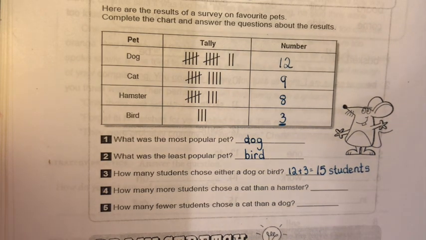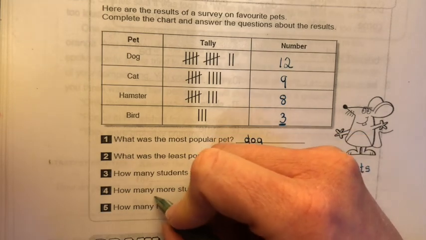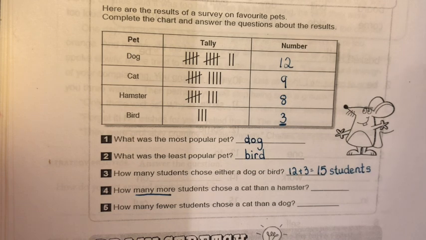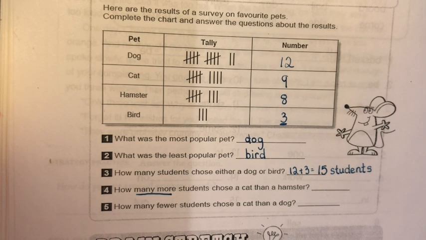All right, number 4. How many more students chose a cat than a hamster? When we say how many more, they're asking us to find the difference. Now remember, if we're going to find the difference, we're going to subtract. We take the bigger number, subtract the smaller number, and that'll tell us the difference between the two numbers.